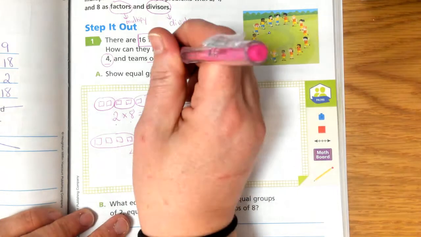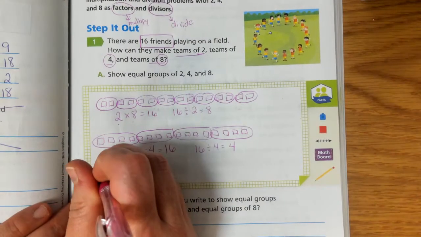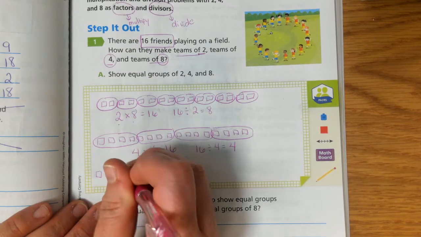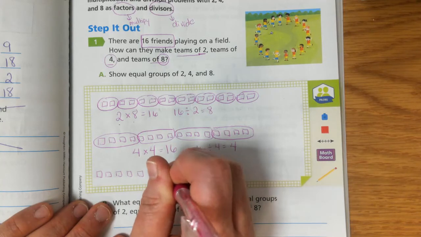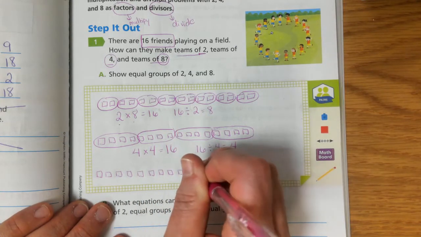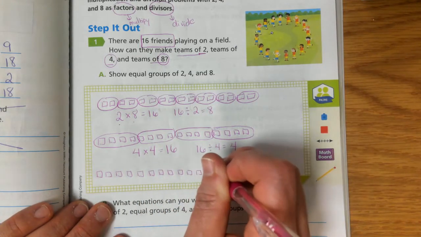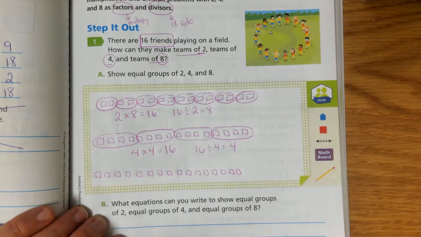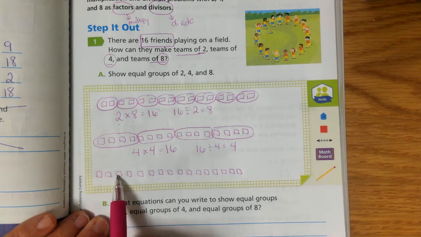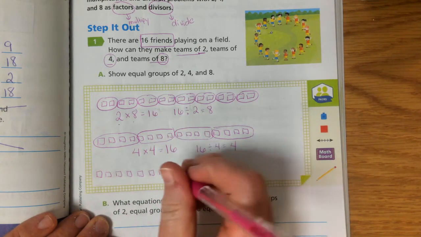And our last team they want us to do is teams of 8. 1, 2, 3, 4, 5, 6, 7, 8, 9, 10, 11, 12, 13, 14, 15, 16. So now I need to circle them in groups of 8. 1, 2, 3, 4, 5, 6, 7, 8.